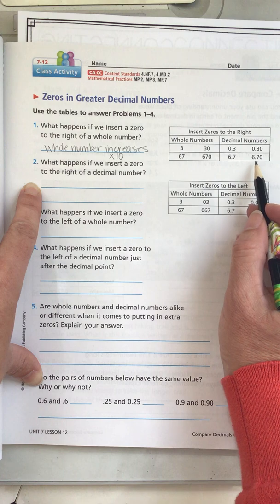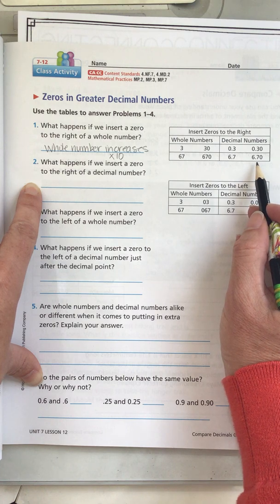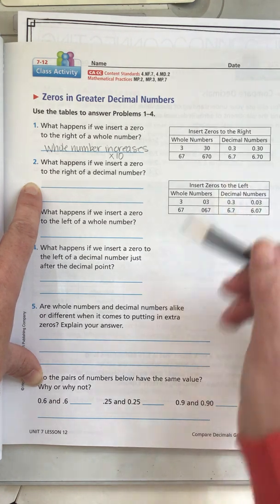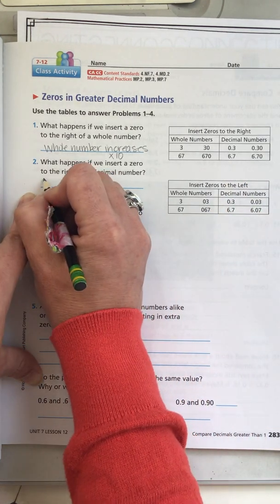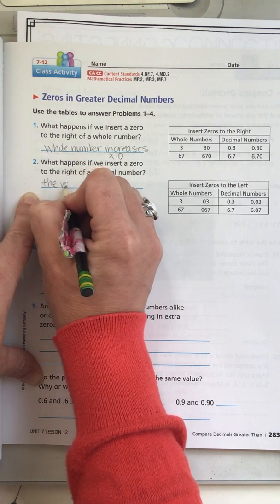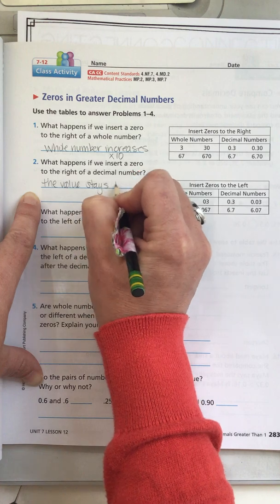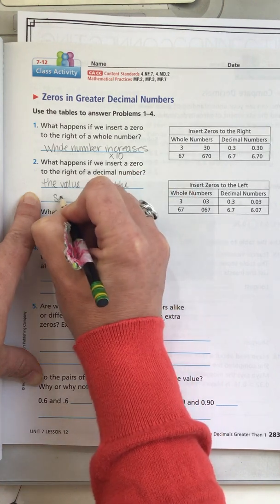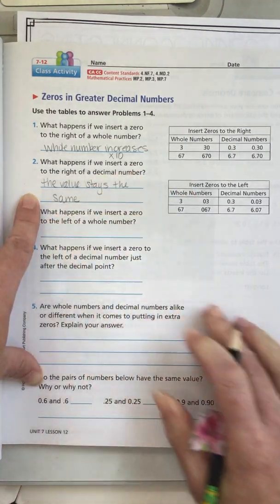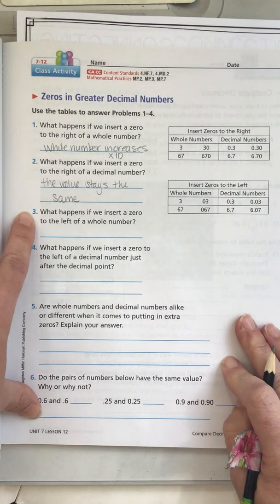If we add a 0 to the right, it becomes 6 70/100. But it's still the same value, right? $6.70, $6.70. So maybe we would say the value stays the same. Feel free to use your own words here. Write down what you notice.